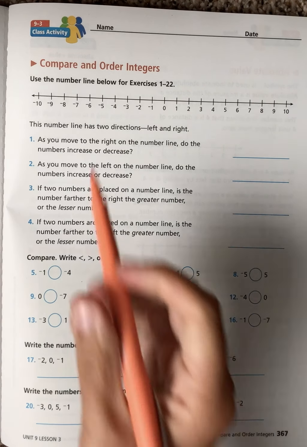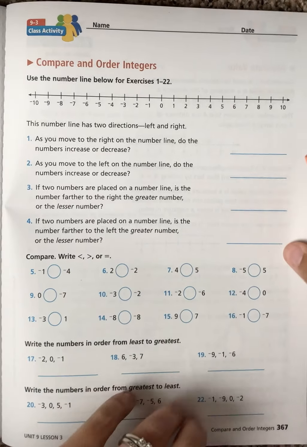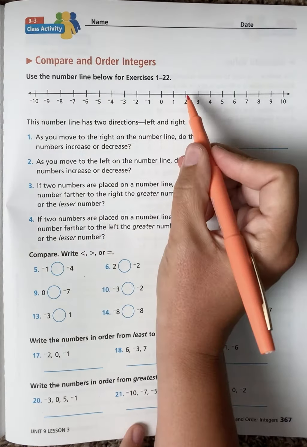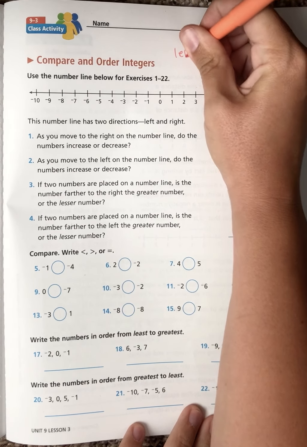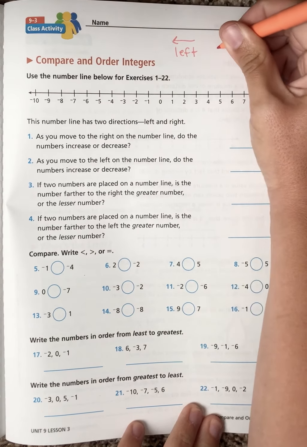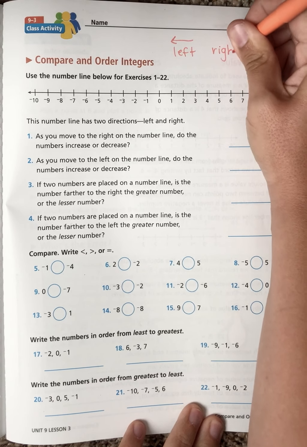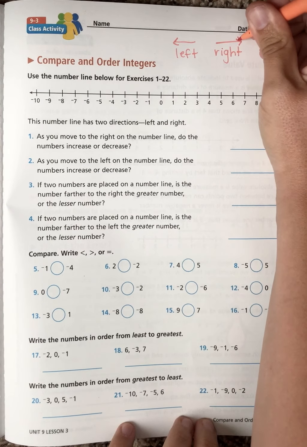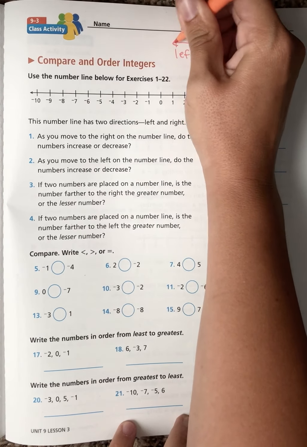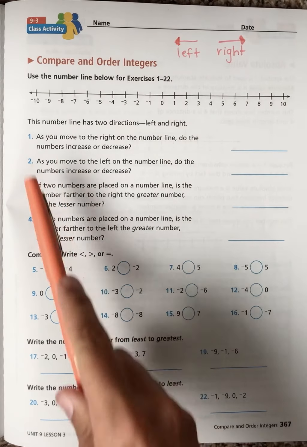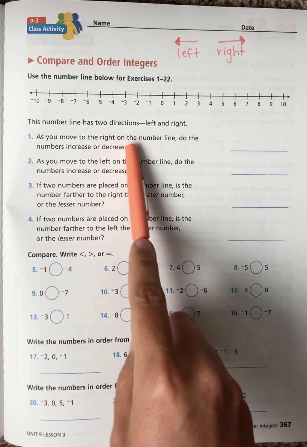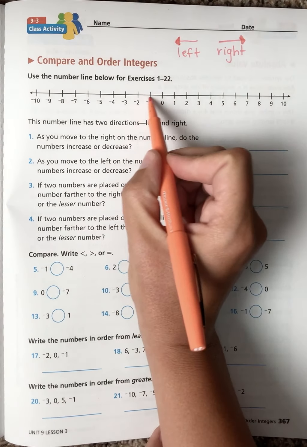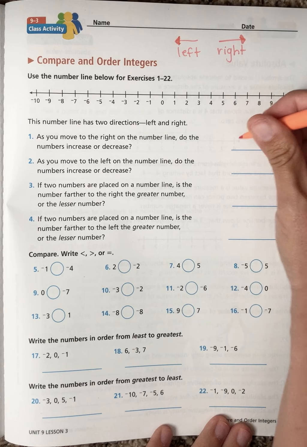So we're going to be using this number line to help us understand the first section today. It says this number line has two directions, left and right. So just to be clear, left is going to the left and right is going, of course, to the right, just to make sure we understand what those directions are. Okay, then it says number one, as you move to the right on the number line, do the numbers increase or decrease? So if you were moving to the right, the numbers get bigger, they increase.